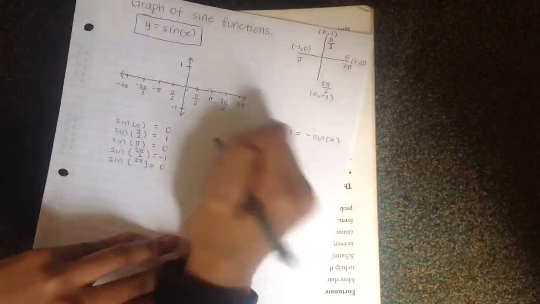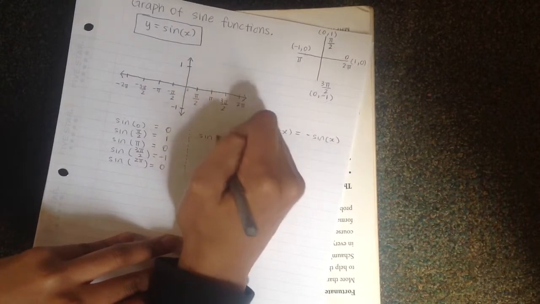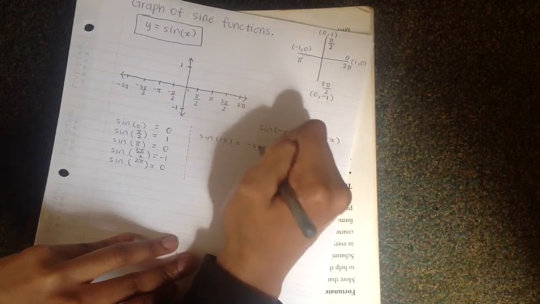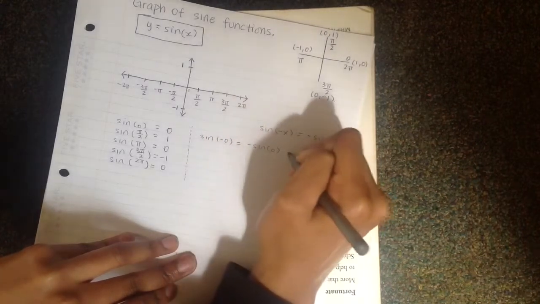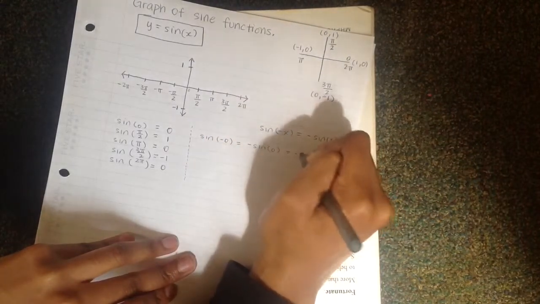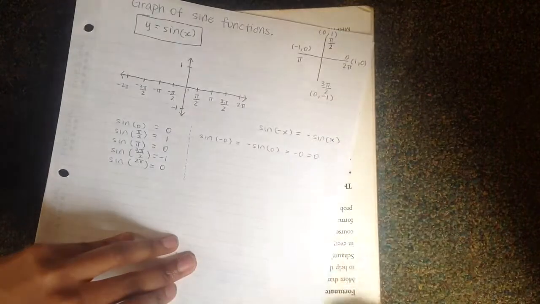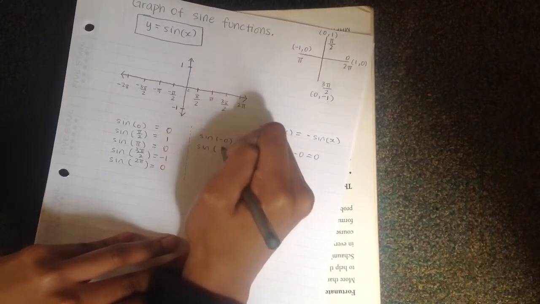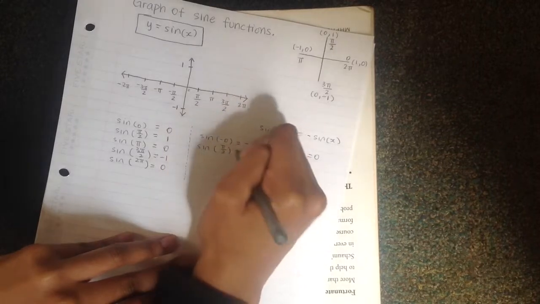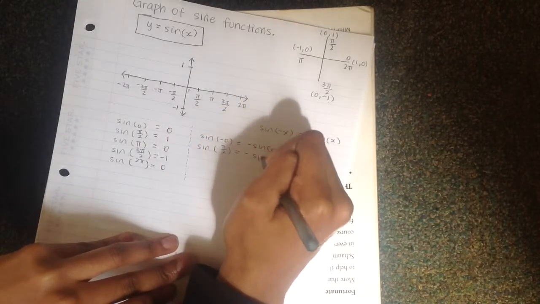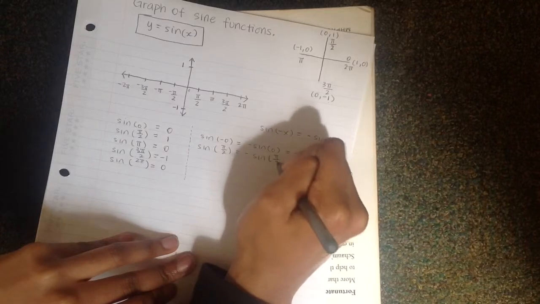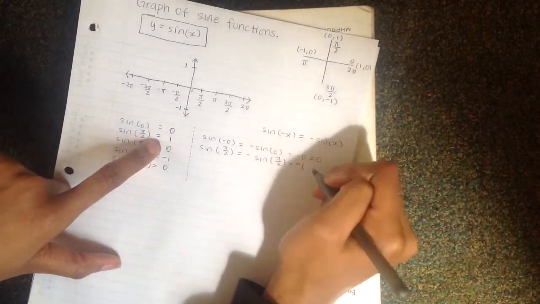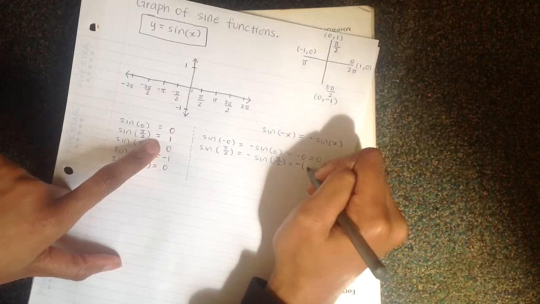So we have sine of negative 0, which is the same thing as negative sine of 0, which is negative 0, and it's 0. Next we have sine of negative pi over 2, which is negative sine of pi over 2, which is negative 1.